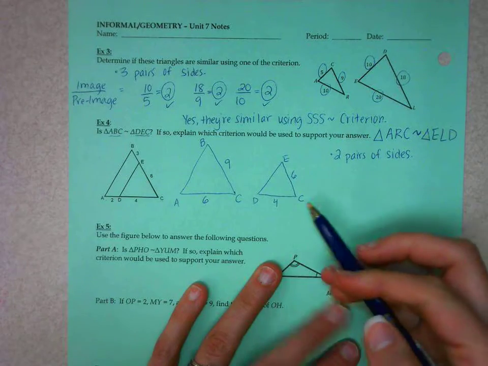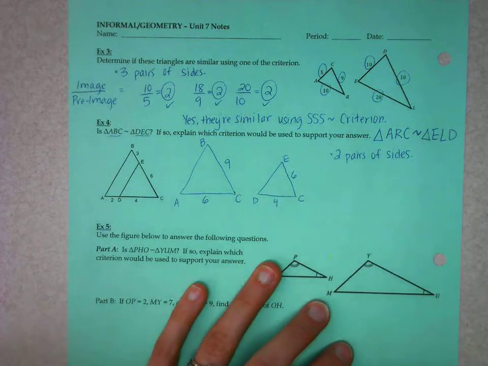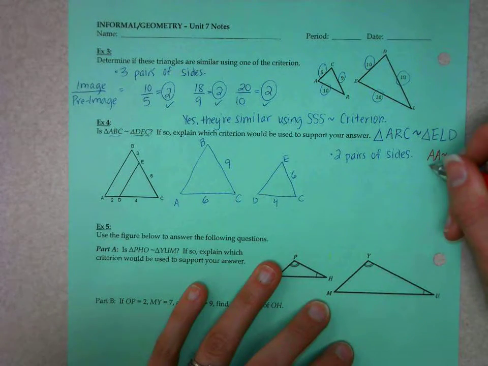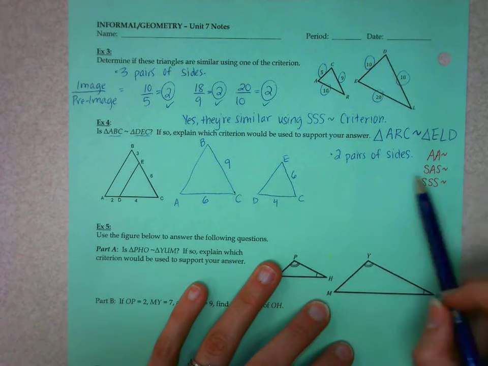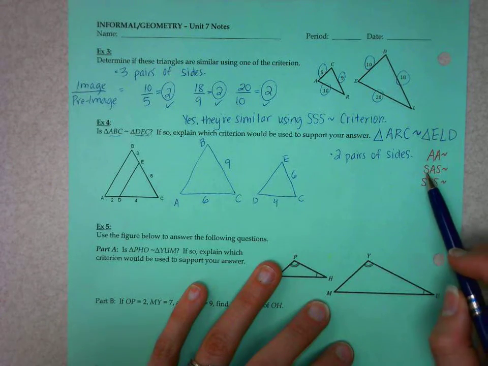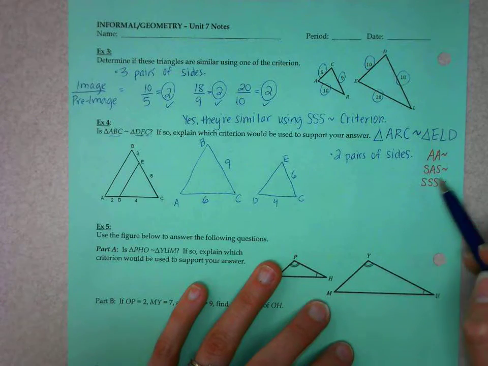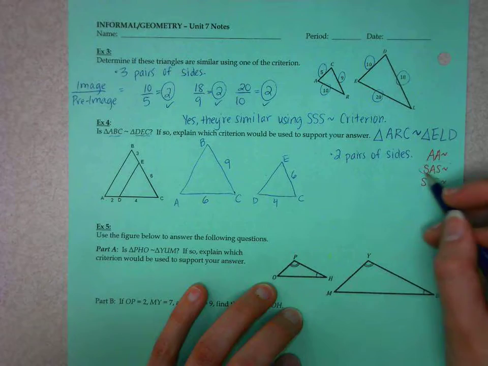So if we want to pick one of the criterion, let me write these off to the side here. You have your AA similarity, you have your SAS similarity, and you have your SSS similarity. We definitely want to pick something with 2 pairs of sides, so I'm not going to pick AA. It's either going to be SAS or SSS. Now, we can't pick SSS because we don't know anything about these third sides. So we got to think of a way to use SAS.